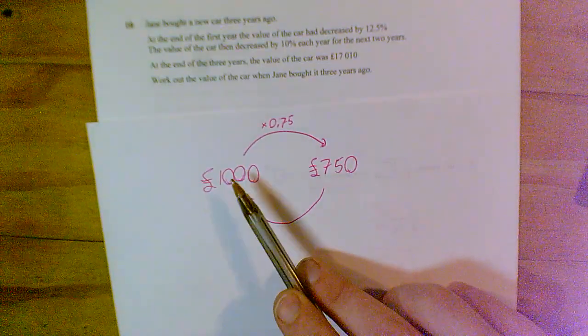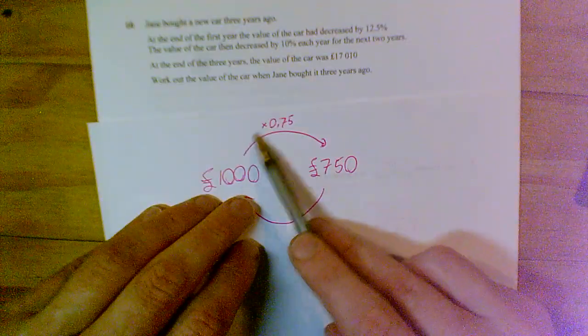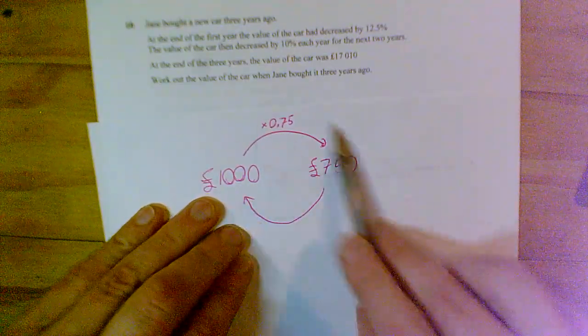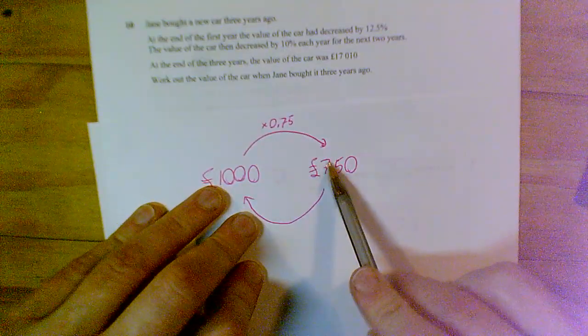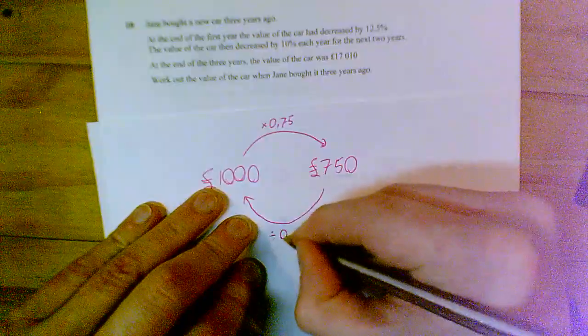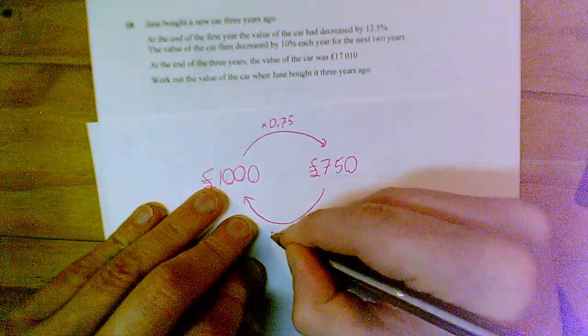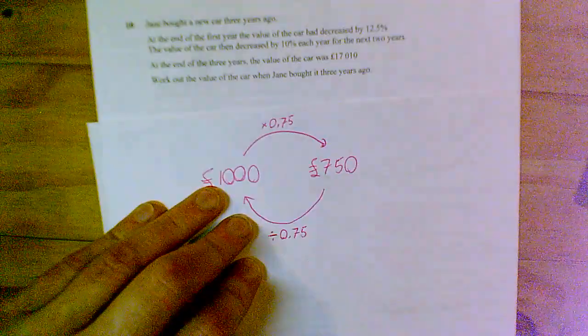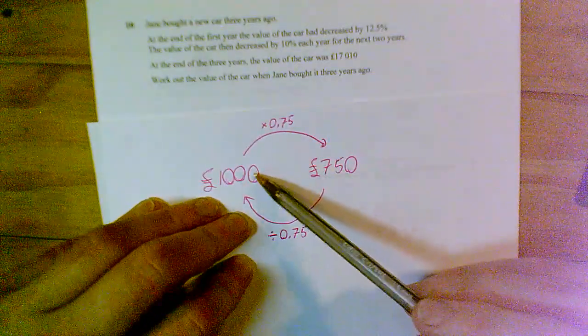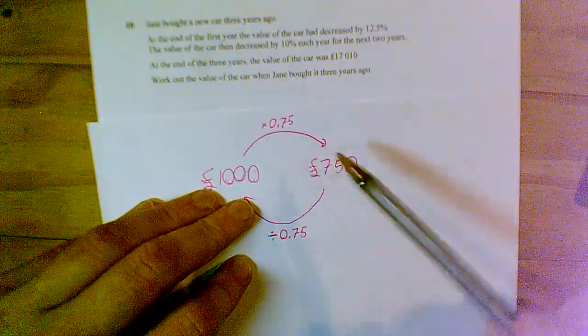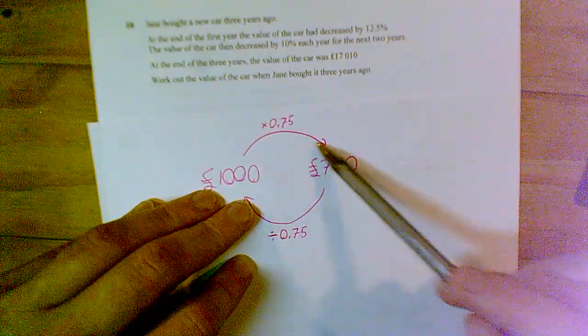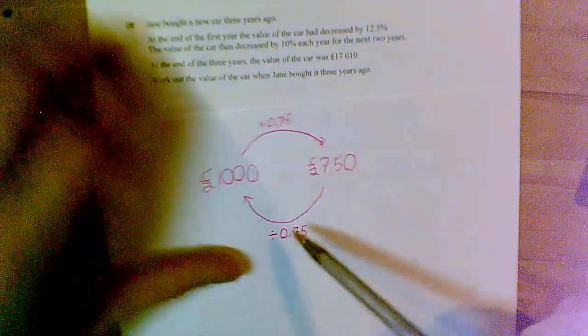When you are undoing a percentage reduction, think about this diagram. The opposite of multiplying by 0.75 is dividing by 0.75. I would get my calculator back to prove it to you, but I don't want to blind anyone. So think about this diagram. When you are undoing a percentage reduction, you're going to divide by the original amount. That's a general thing to help us with this question.